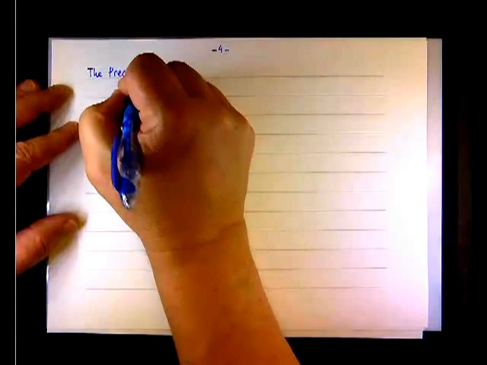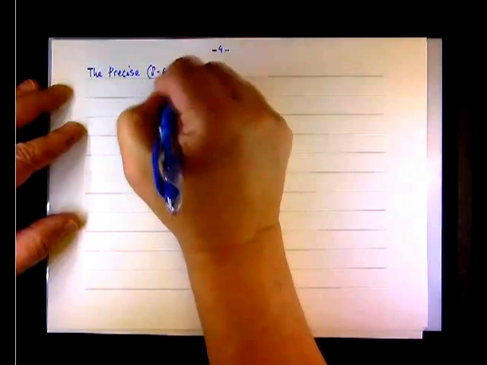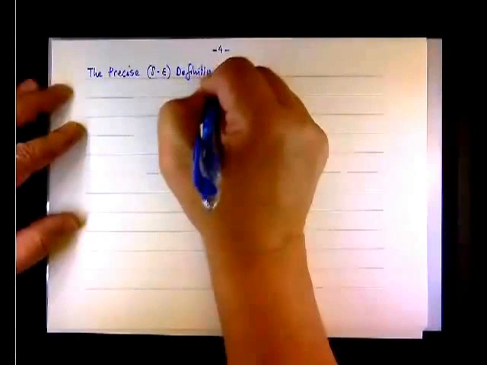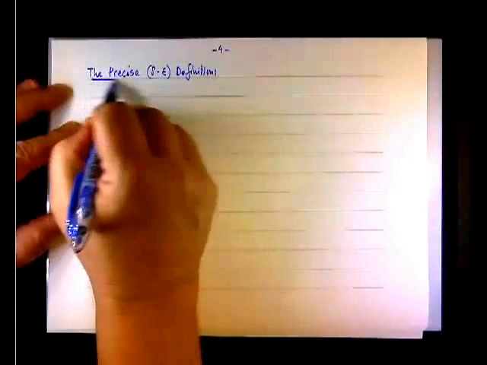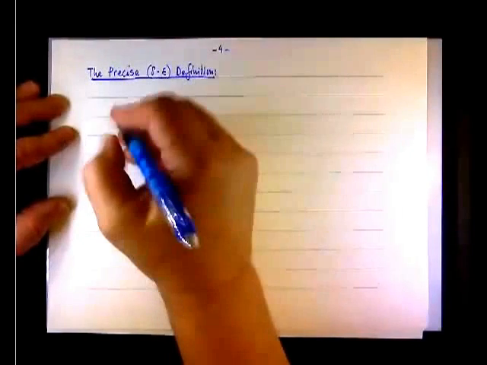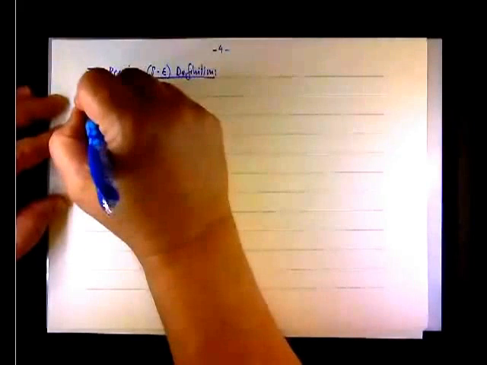So here comes the precise delta epsilon definition. We're going to say the following. Let f of x be a function defined on some open interval.